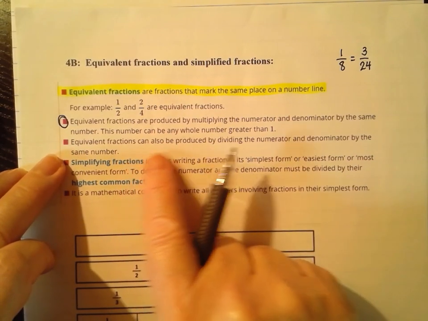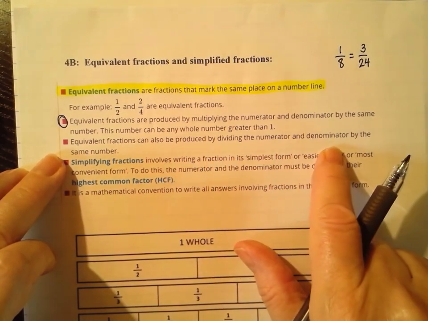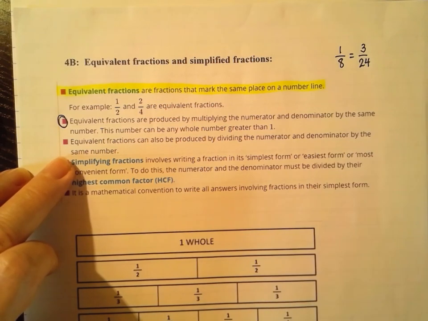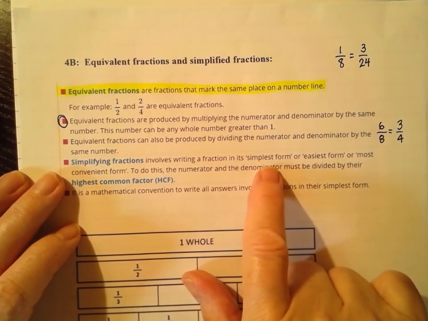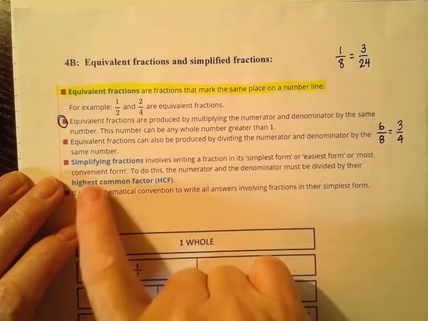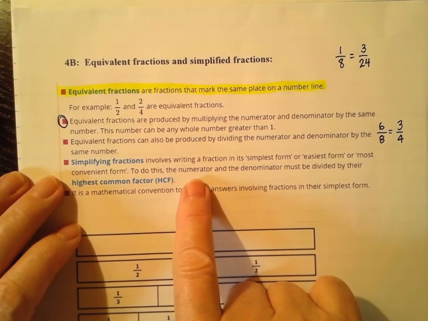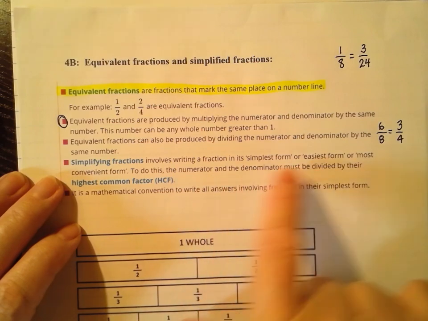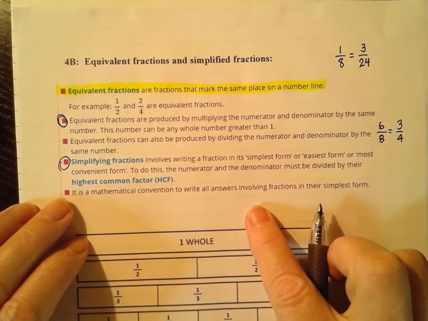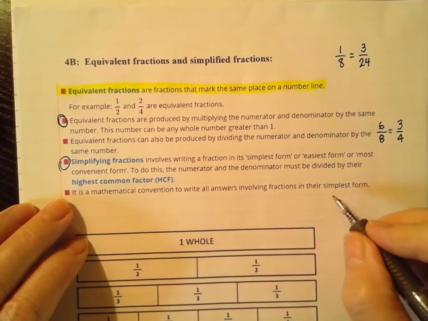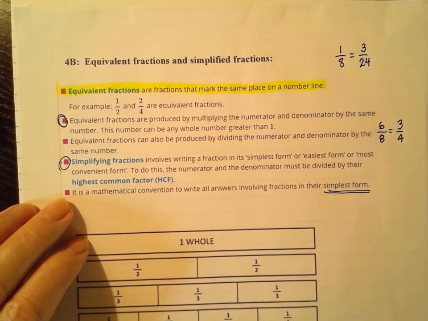Equivalent fractions can also be produced by dividing the numerator and denominator by the same number. So if I have 6/8 and I divide each number by 2, I get 3/4. So these are equivalent fractions. To simplify fractions involves writing a fraction in its simplest form, or easiest form, or most convenient form. To do this, the numerator and denominator must be divided by their highest common factor. That sounds complicated, but it's what I just did there. It is a mathematical convention to write all answers involving fractions in simplest form, so you won't always be asked. You'll just have to do it.